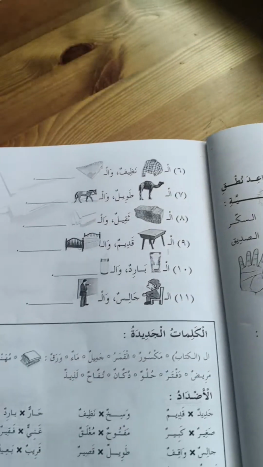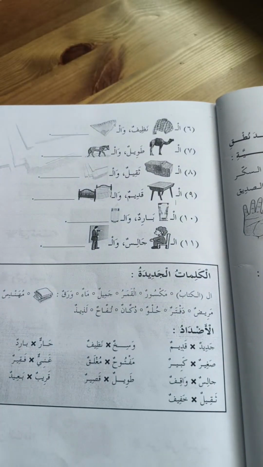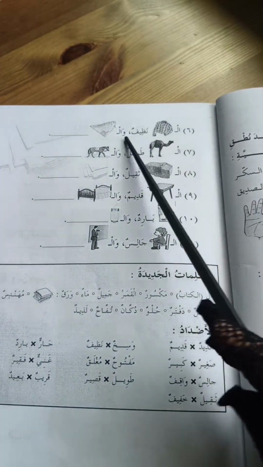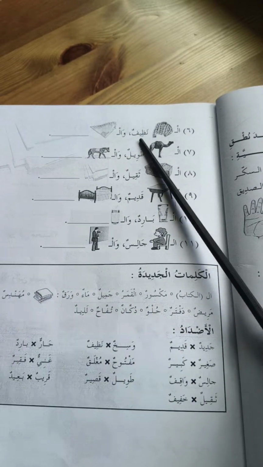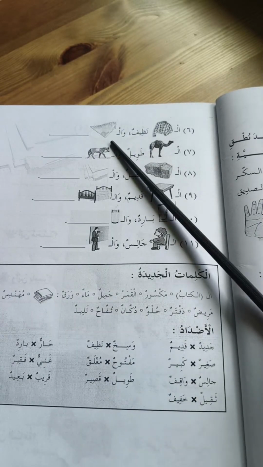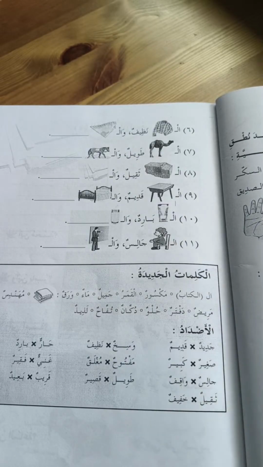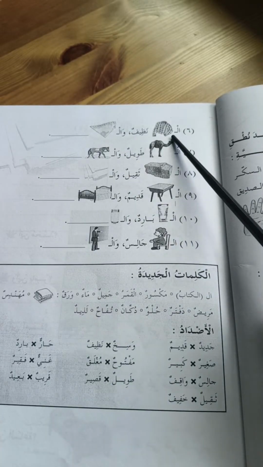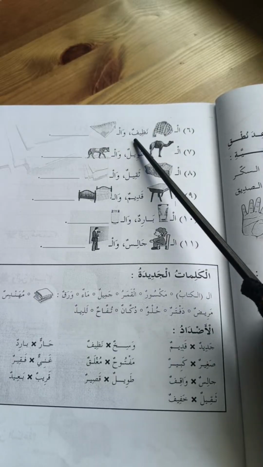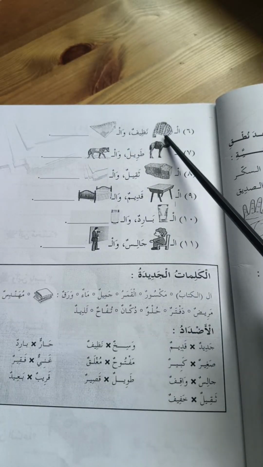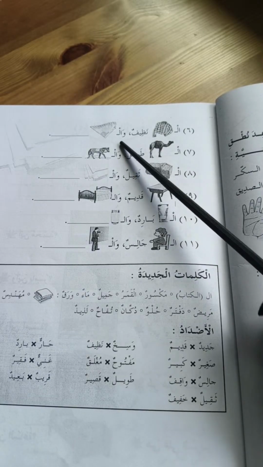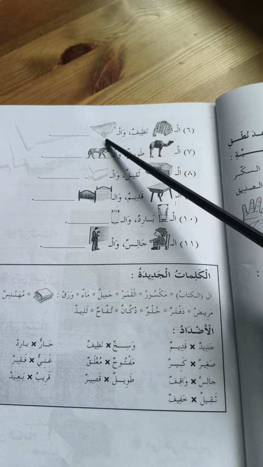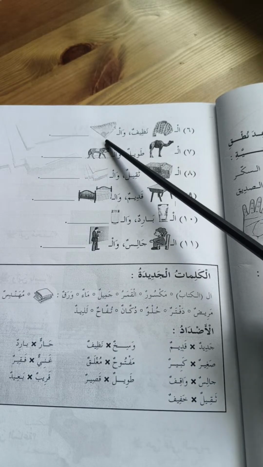Anyway, let's continue. Number 6. This is qamis. This is mindilun. Nadifun means, what is it? Clean. The opposite is wasikhun. So we have Al-qamisu nadifun. The shirt is clean. Wal-mindilu wasikhun.